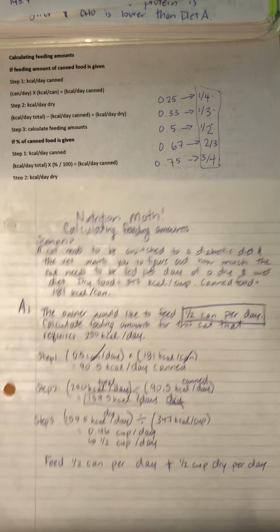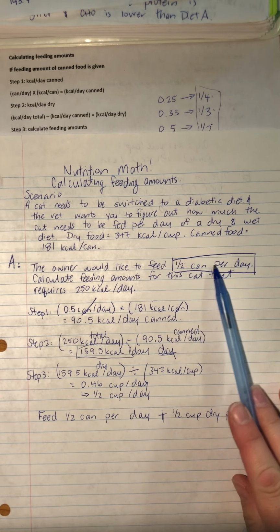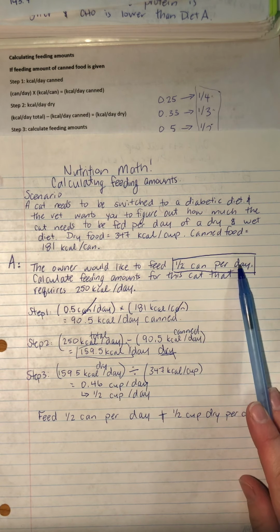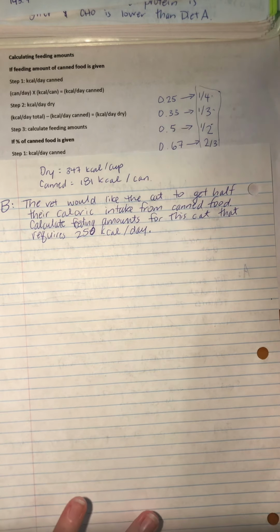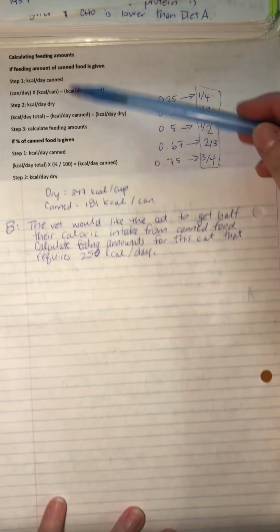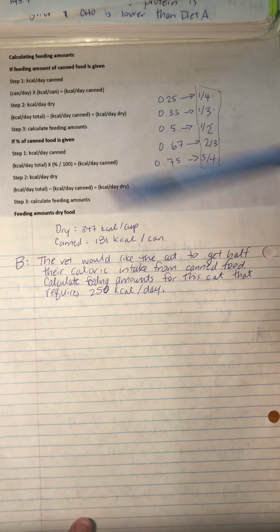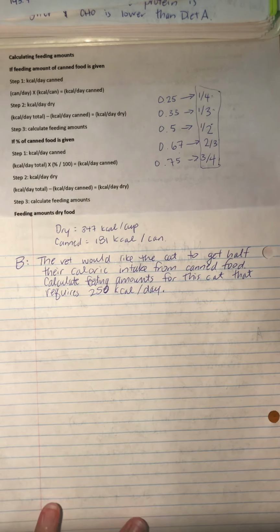Okay, so that's our nutrition math for calculating a scenario where we know how much canned food we want the owner to feed. Sometimes though, like I said, the doctor gives us, like they want half the caloric intake to come from canned food, or they want 3/4 to come from canned food. So in that case, we need to do the calculation a little bit differently. So we're going to look at our formula sheet, and we can look if the percentage of canned food is given. So if the doctor has said, I want 50% to come from caloric intake.